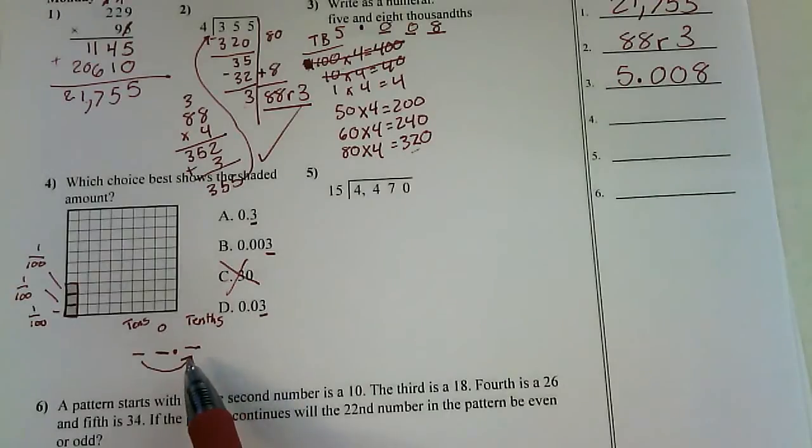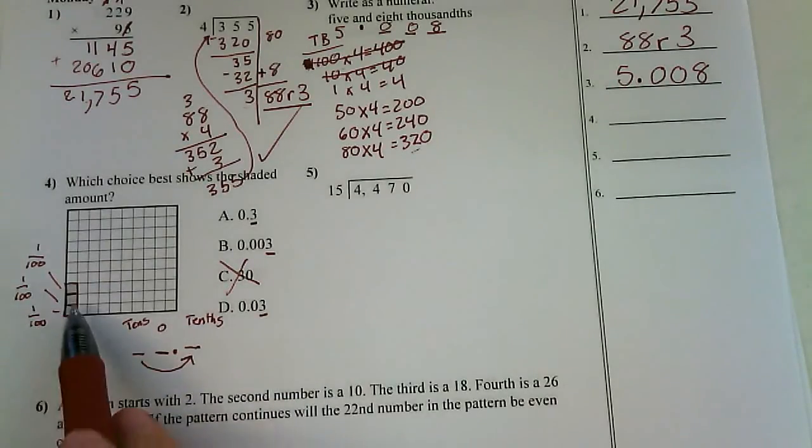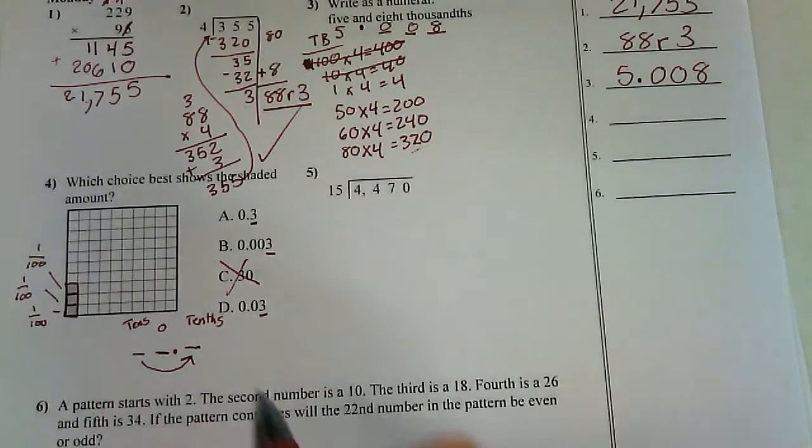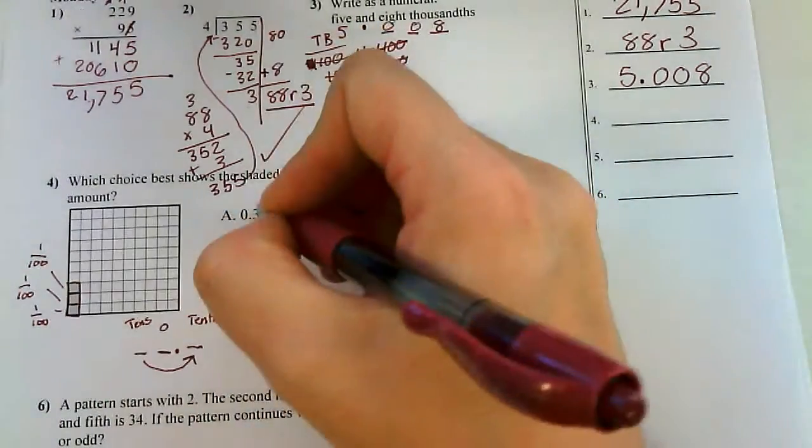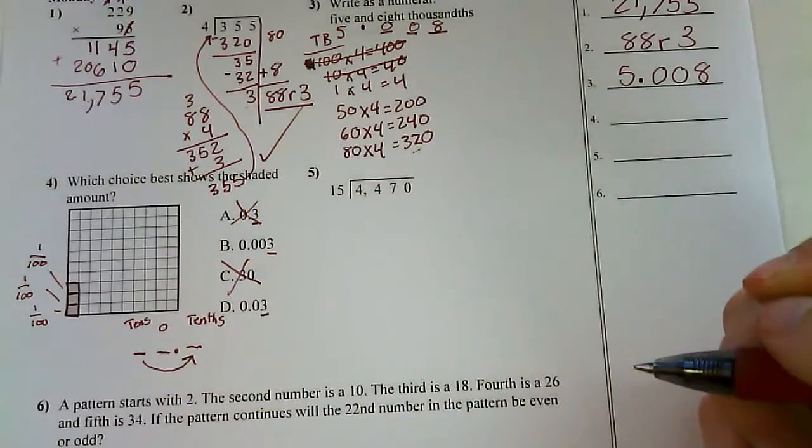So one place after the decimal point is the tenths place. I said that these are hundredths, so I don't want my 3 to be in the tenths place. So A is also incorrect.